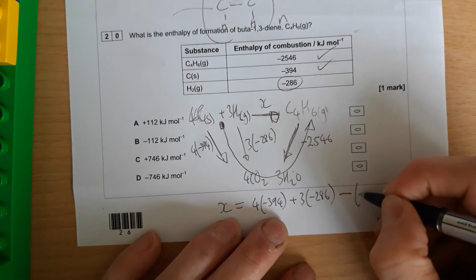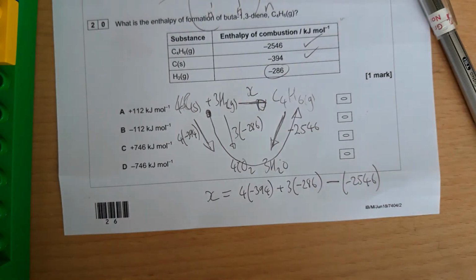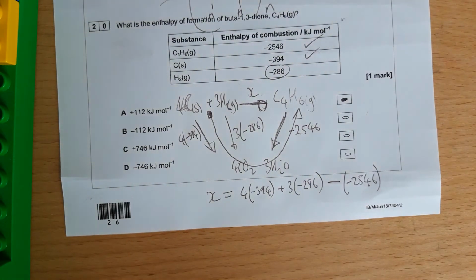I'm going minus 2,546. If I plug that into my calculator, which I'm not going to do because it's going to be a bit of a faff on this calculator. Well, what's the answer going to be? Let's have a little look. 20 plus 112. All right. So it's that. But there's the working for you.